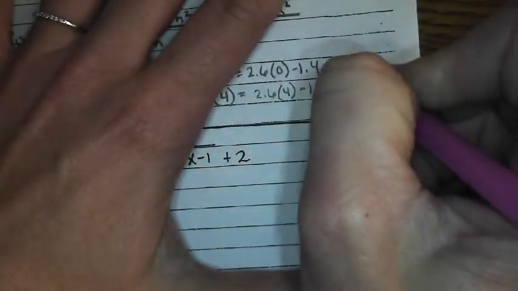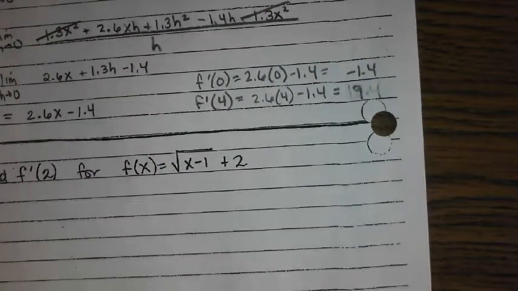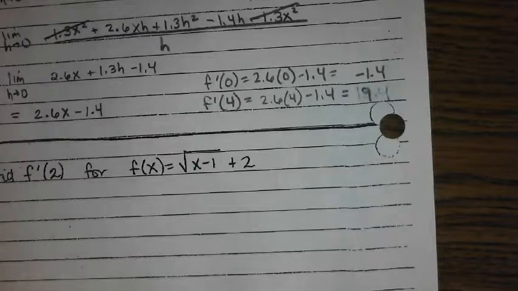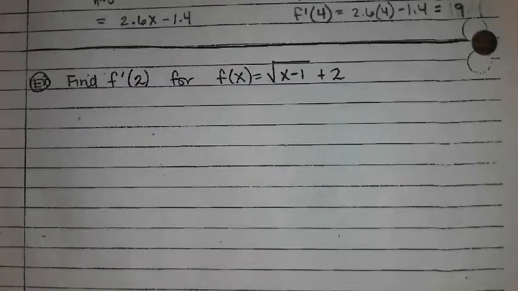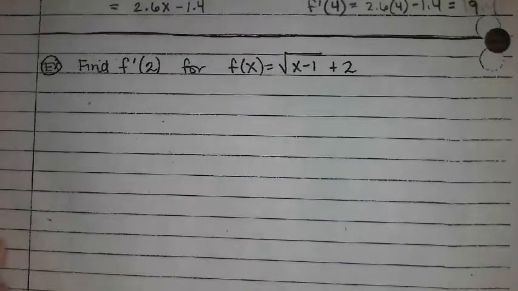Oh, sugar. See, I got so caught up talking about mental math, I couldn't even finish it out. Not a closer. All right. Last one here with a radical. So go ahead on your own, find the derivative.